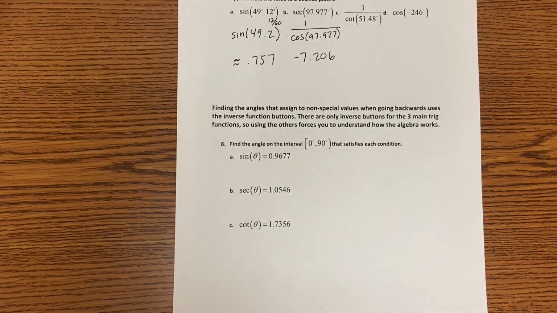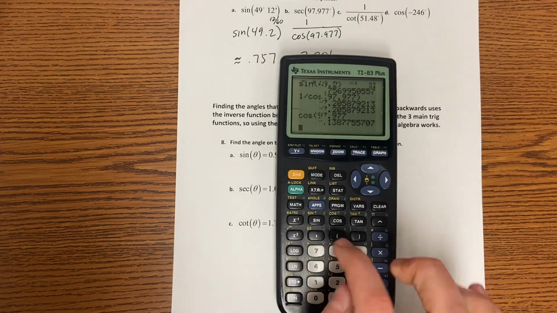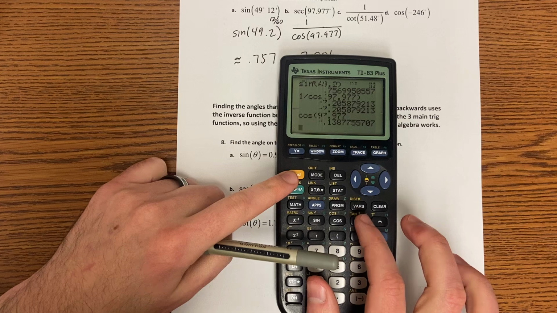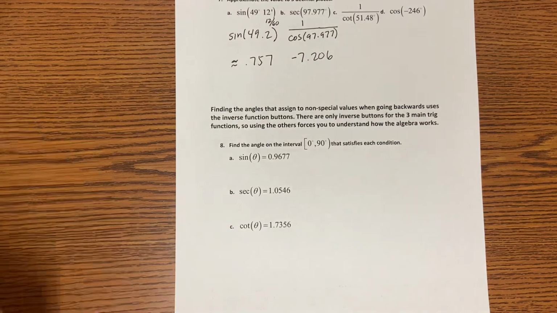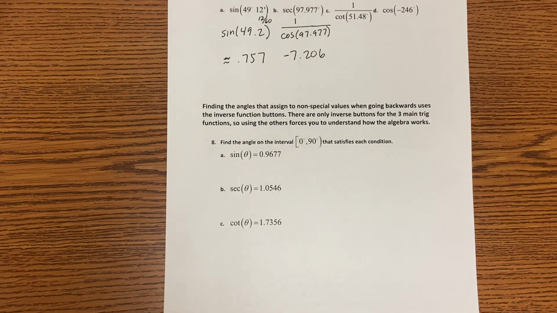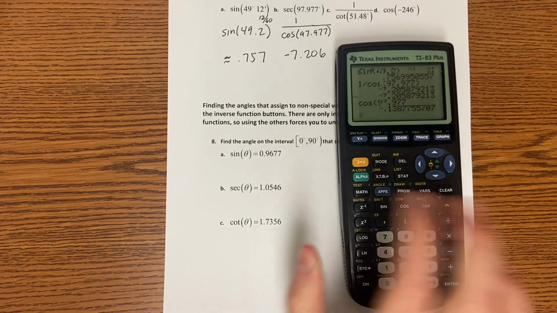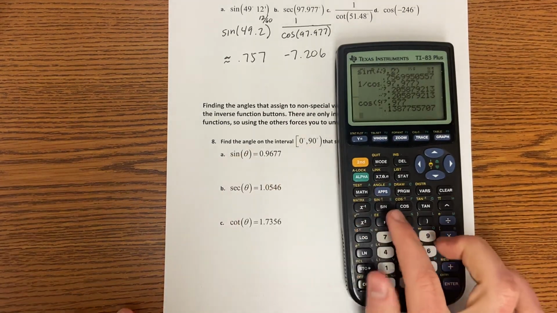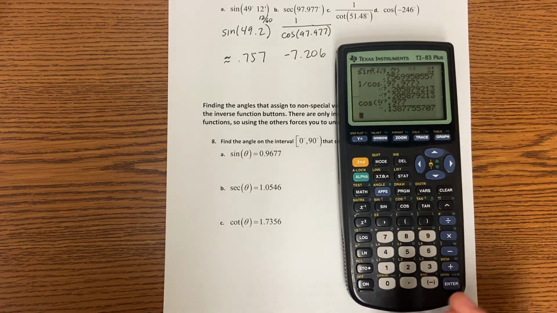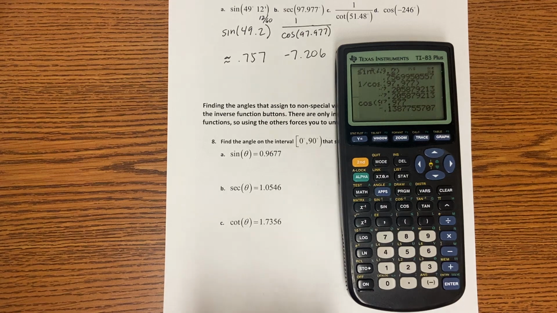Now, if we're going backwards, again, look at the calculator. Just like there's only sine, cosine, and tangent, there's also only going to be an inverse sine, an inverse cosine, and an inverse tangent. So this gives us a little opportunity to talk about those functions. Inverse sine does not mean the reciprocal of sine. It does not mean cosecant. So the trig functions take angles and spit out ratios. The inverse functions on the calculator take ratios and then spit out potentially angles.